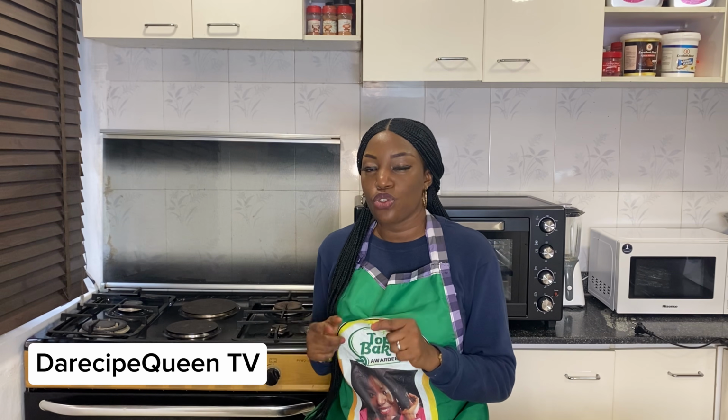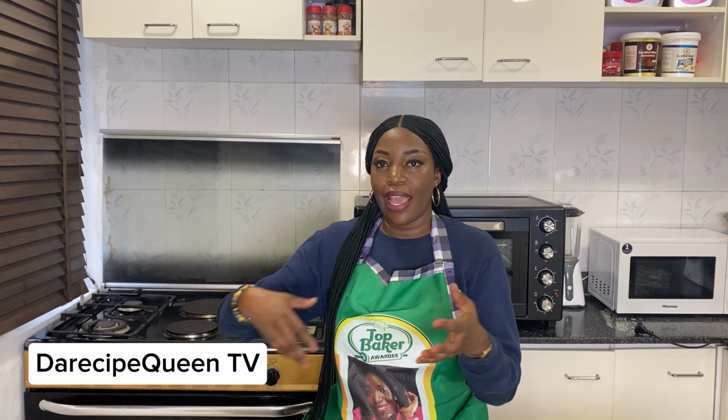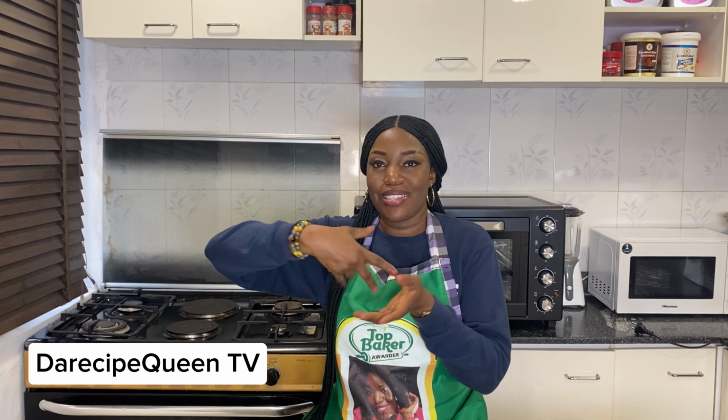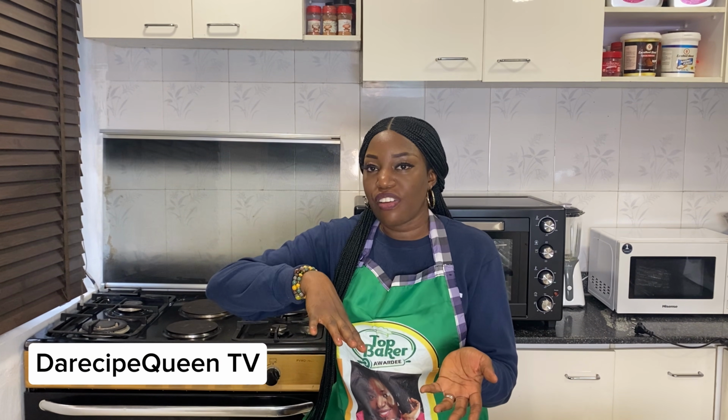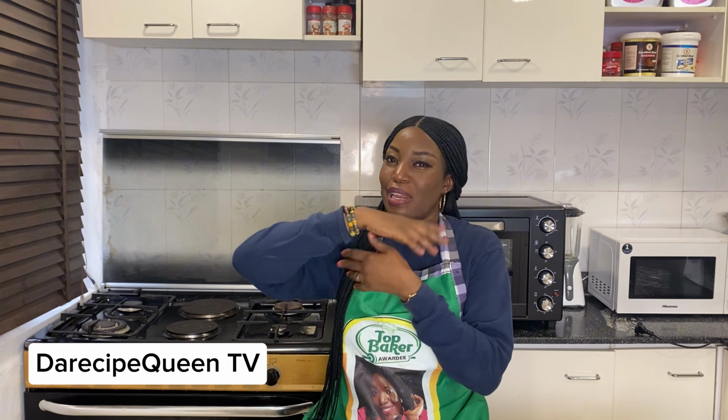Then another thing you need to do is always make sure you line your pans. Don't bake with the pan just like that. Maybe you grease your pan, flour it, then put in your red velvet cake. But at the end of the day, when the cake is baked and you flip it over, you will see that the base might not have that red color.